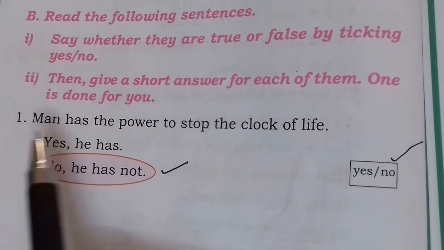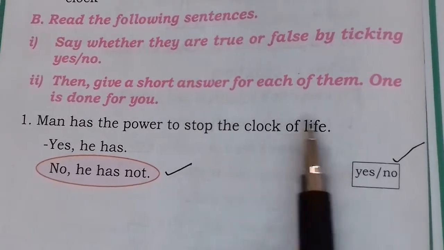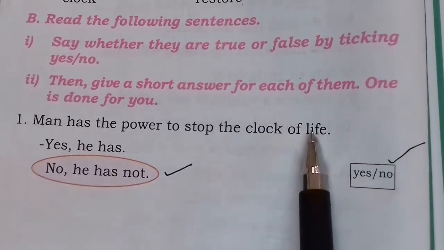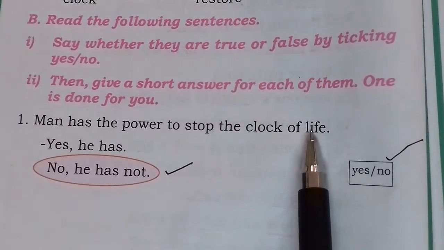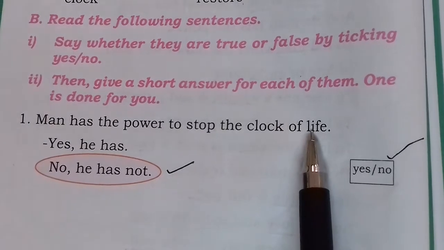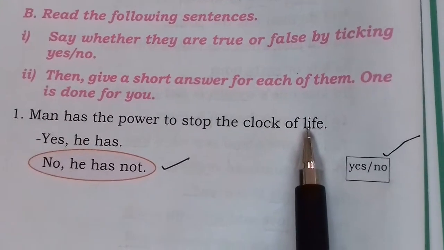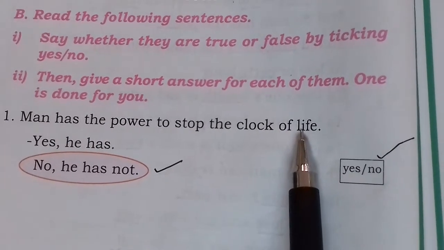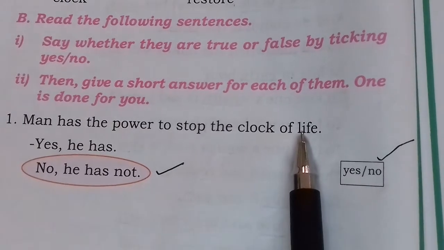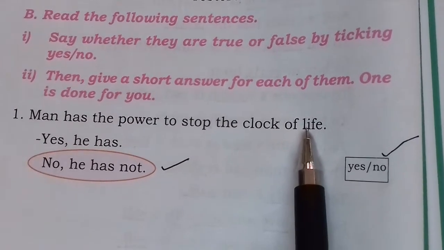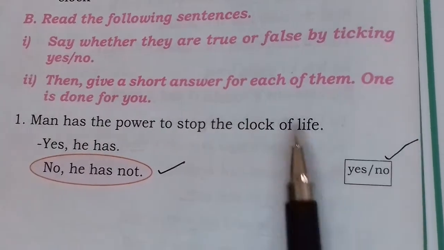The first one. Man has the power to stop the clock of life. Okay. Here it says man has the power to stop the clock of life. What does the clock of life show? The clock of life shows time. Time is precious and we do not have the power to stop time. Time keeps flying. Time keeps moving. None of us has the power to stop time. We have learnt it in the clock of life.